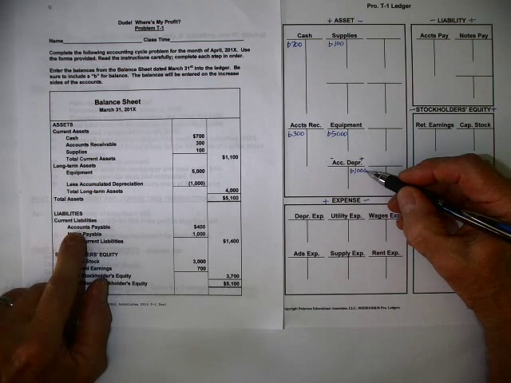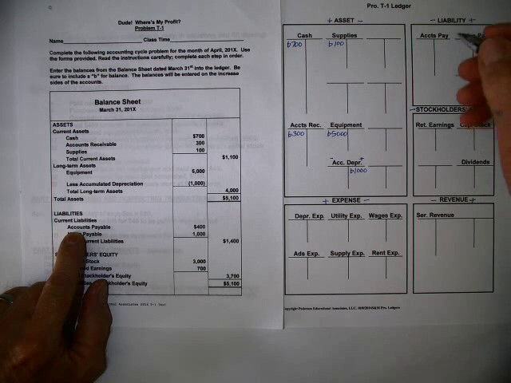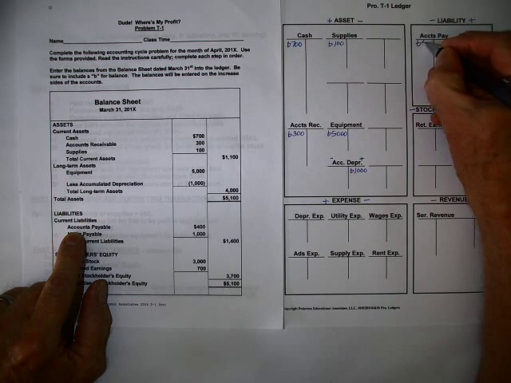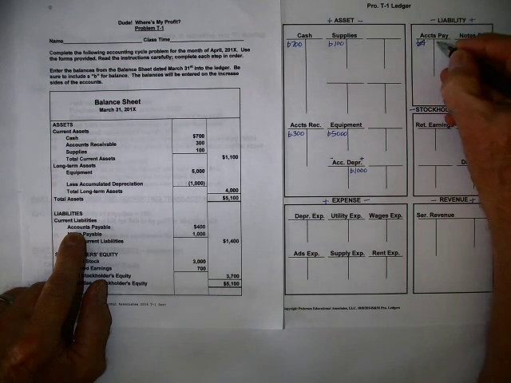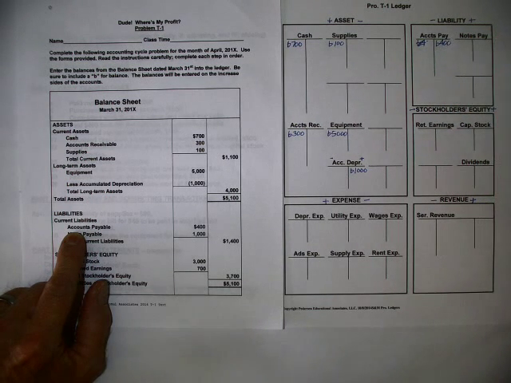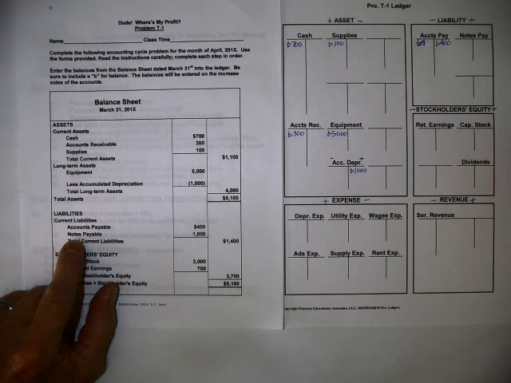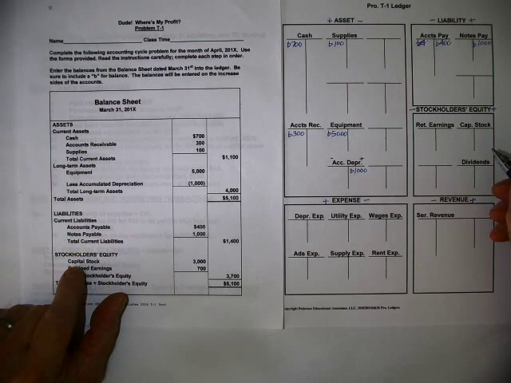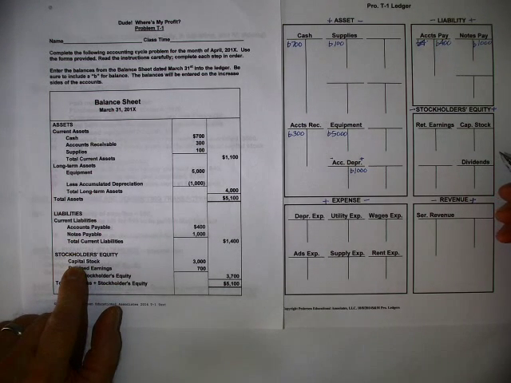We also have a balance in accounts payable of $400. Mistakes are okay. Balance of 400 should be on the credit side, the increase side. Notes payable has a balance of 1,000. And going down to stockholders' equity, we have capital stock with a balance of 3,000. Retained earnings with a balance of $700.